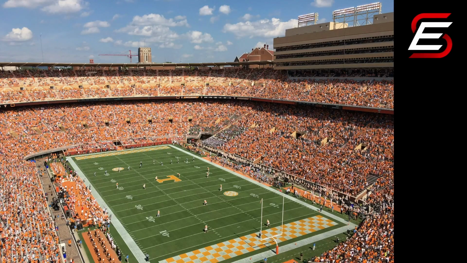So here's a college football field. Notice the hashes are narrower than the high school football field, which I'll give a better visual of in a moment, but there are tons of colors here. This is the University of Tennessee Volunteers. And with those college atmospheres, some of the stadiums can be 70, 80, 90, 100,000 seats. And when students graduate, a lot of them will go back and support their football team.